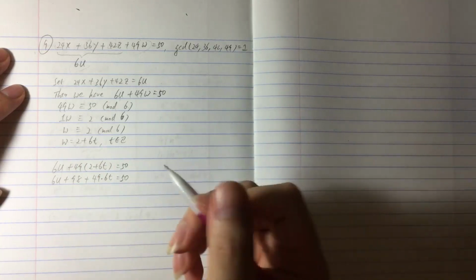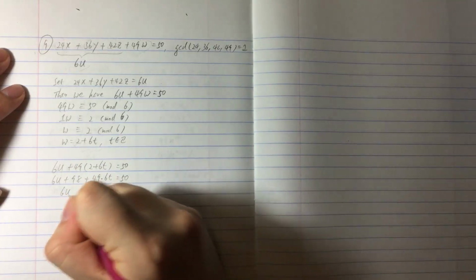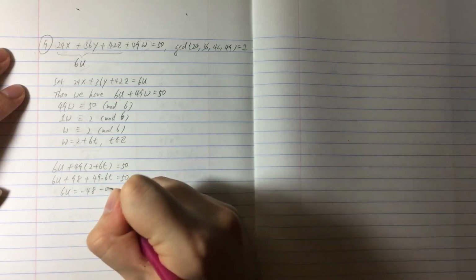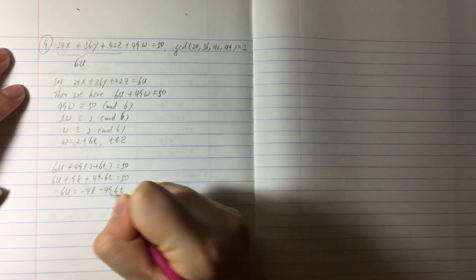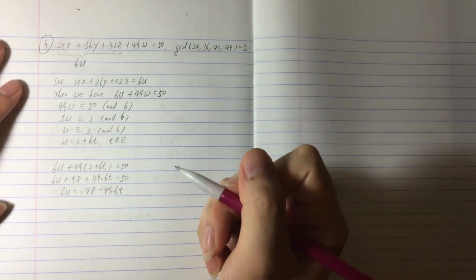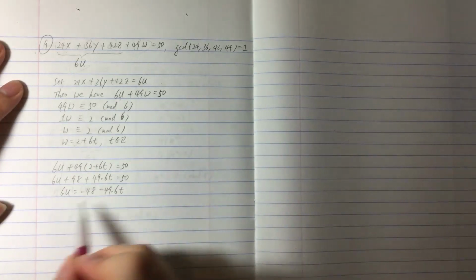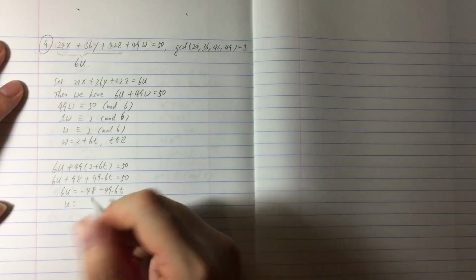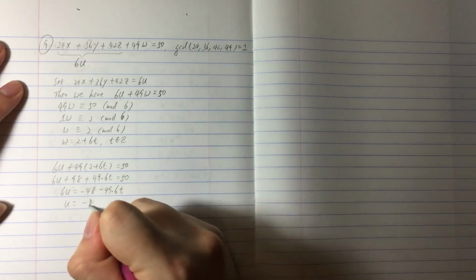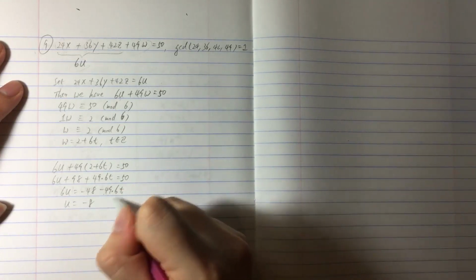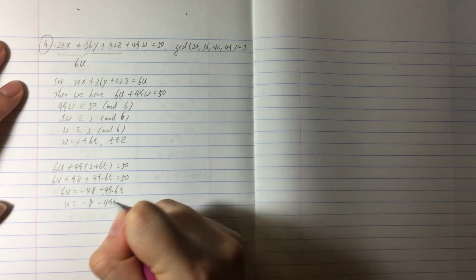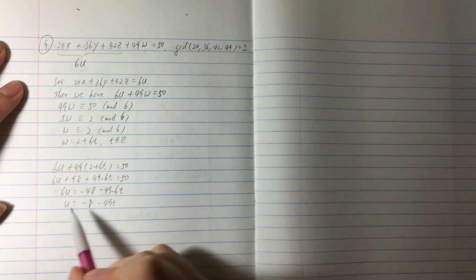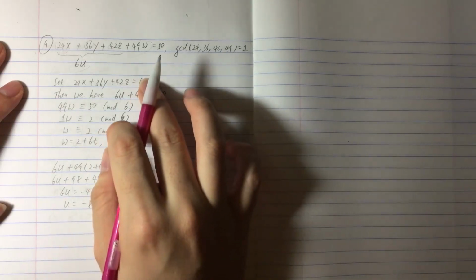Then solve for u. 6u equals negative 48 minus 49 times 6t. Then divide both sides by 6. Negative 48 divided by 6 is negative 8. Negative 49 times 6t divided by 6 is negative 49t. That's u.